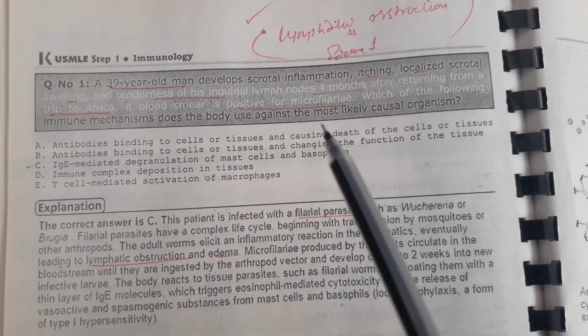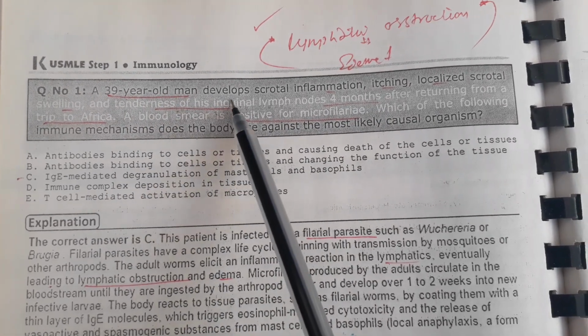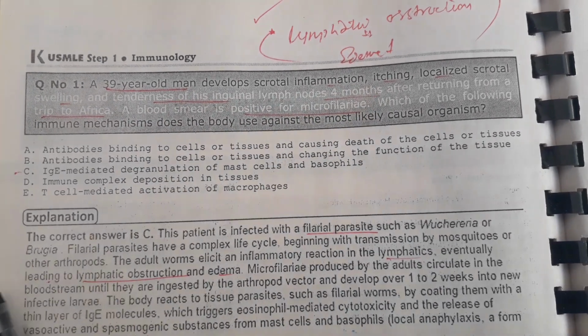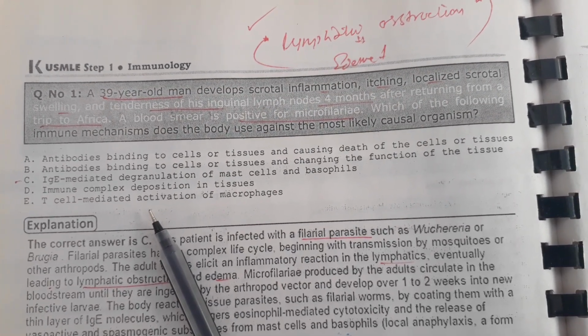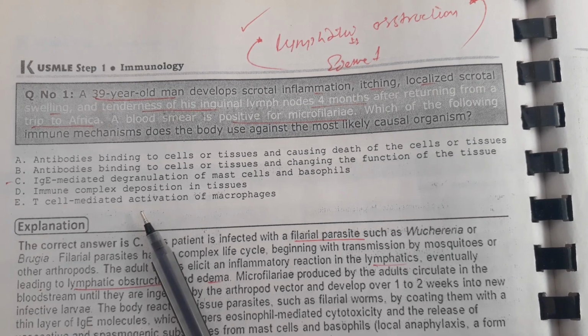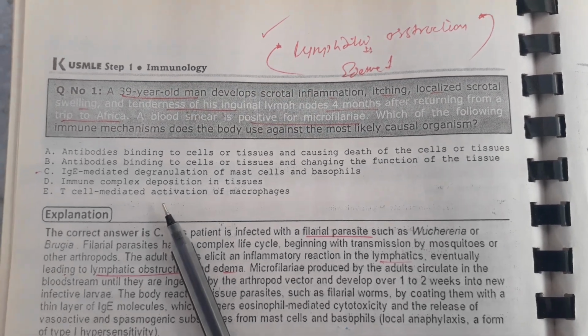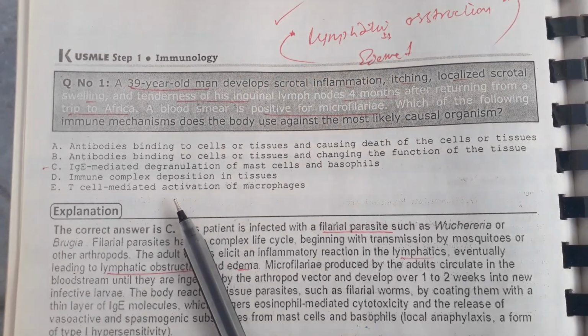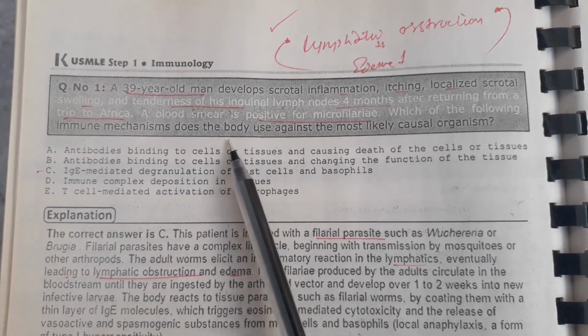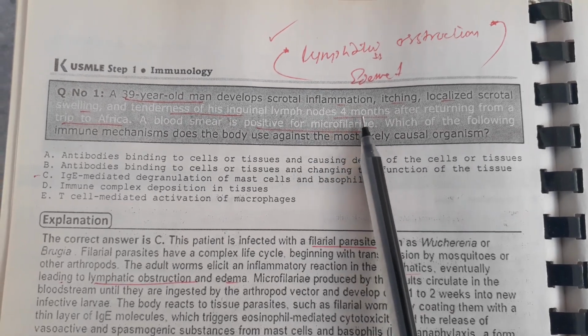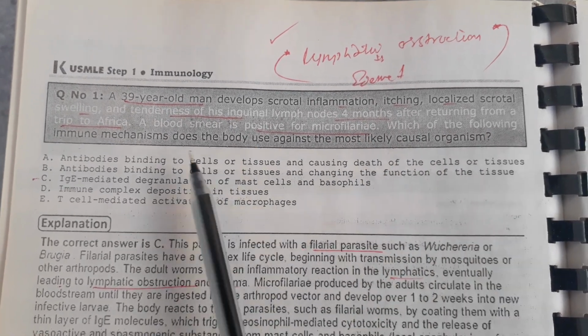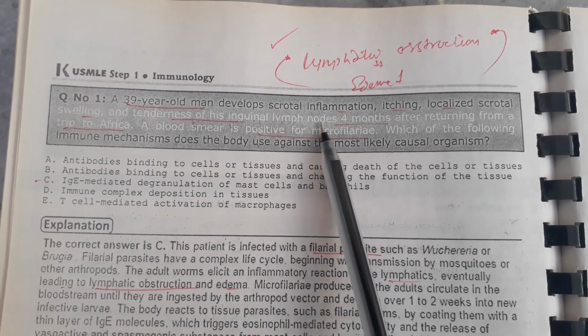Okay, now let us talk about another MCQ. A 39-year-old male develops scrotal inflammation, itching, localized scrotal swelling, and tenderness of his inguinal lymph nodes 4 months after returning from a trip to Africa. So you see here they are talking about migration, or a trip. A blood smear is positive for microfilaria, and filaria, you see, is a parasite. Which of the following immune mechanisms?